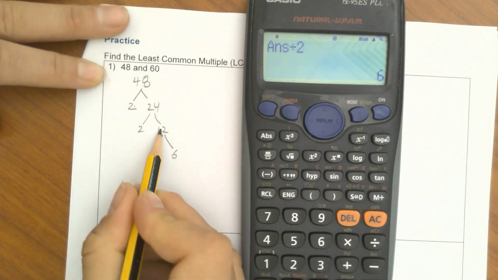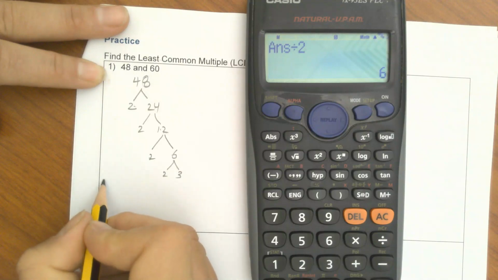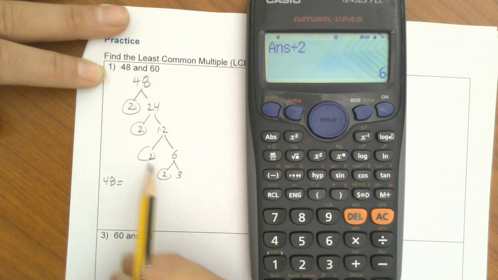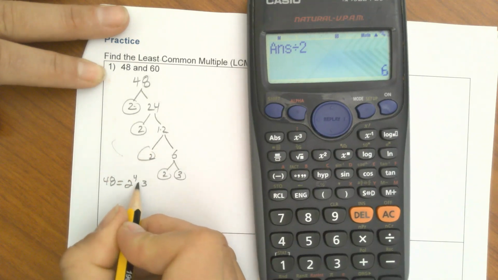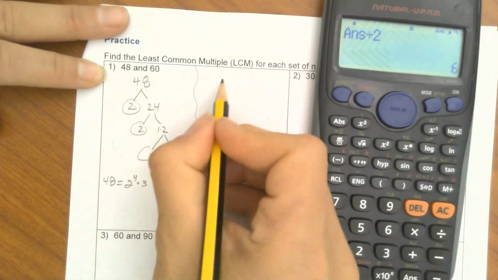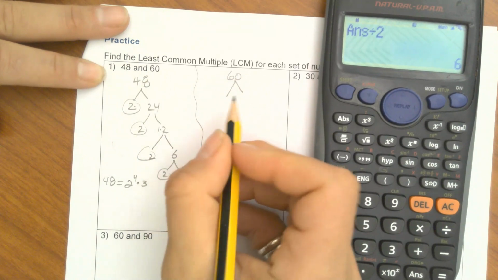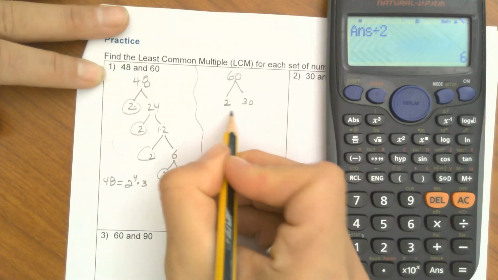2 times 6 is 12, and I can do it again, 2 times 3. So now 48 is equal to 1, 2, 3, 4 2's. So I go 2 to the 4 times 3. Okay, so now we do it again, but we do it with 60. Well, 6 is 2 times 3, so I can go 2 times 30.